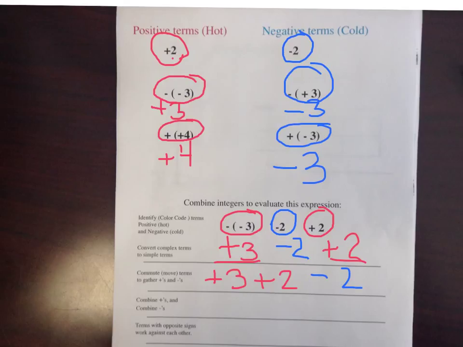Now the next step is to combine all the hot things. 3 hots and 2 hots make 5 hot things, along with the 2 cold things. Now, are there more hot things or cold things? There are more hot things. How many more hot things? Well, 3. So this entire expression is worth +3 or 3 hot.